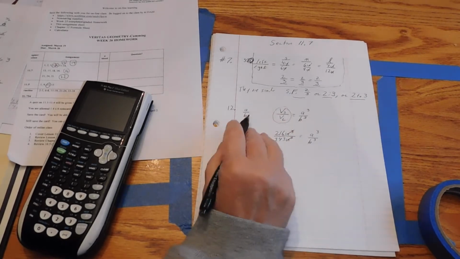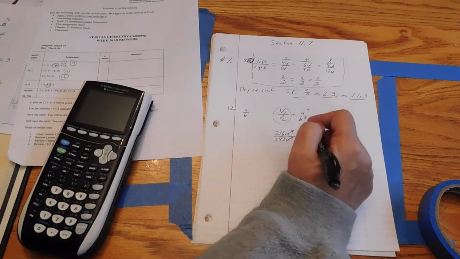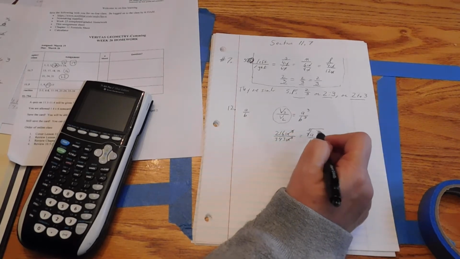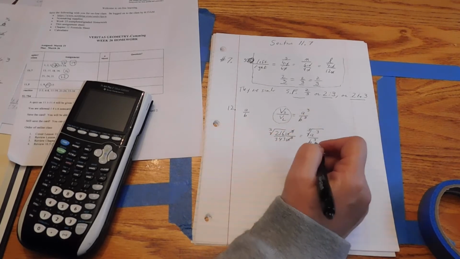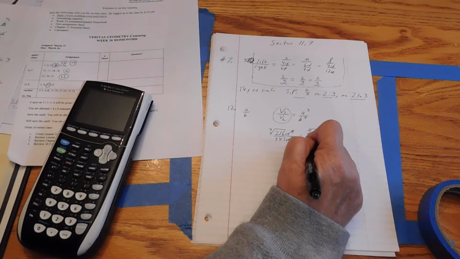And we need a over b. So the way you get a cubed to change to a is you cube root it. And whatever you do to one side of the equation, you got to do to the other. The only way to get b from b cubed is to cube root it.